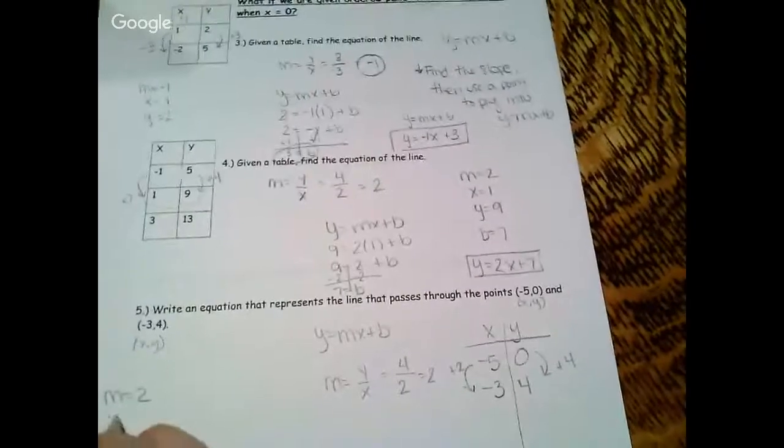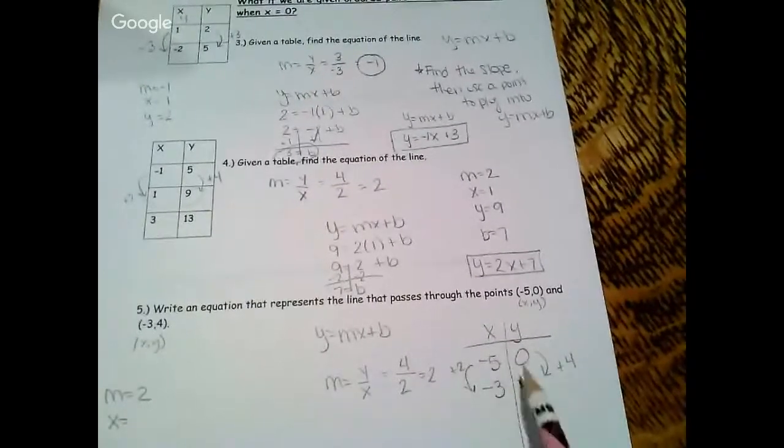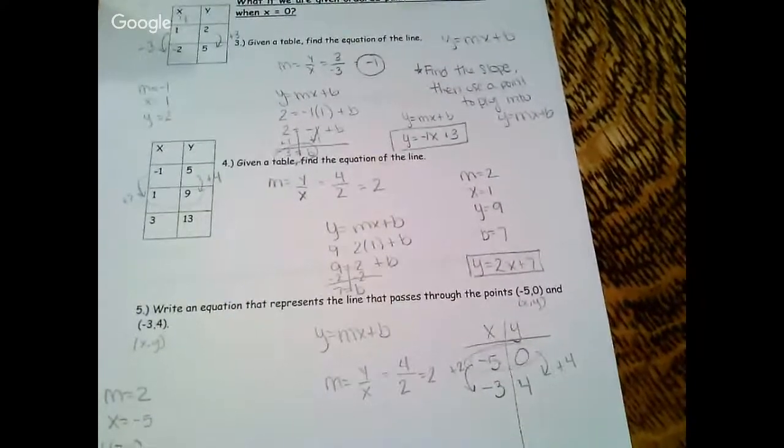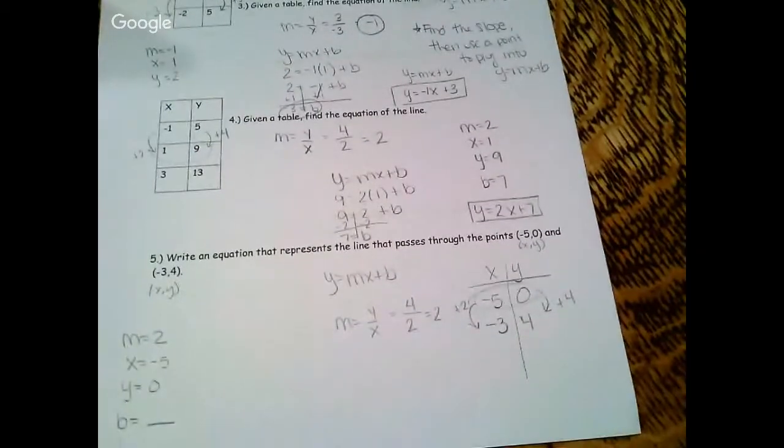Now my x value that I pick, I want to pick one of these. Well, they both have a negative in it, but I think I'm going to pick this point, -5, 0 to use because it has a y value of 0. So x is -5, y is 0. I don't know what b is. That's what I'm trying to figure out. So I'm going to go from there.